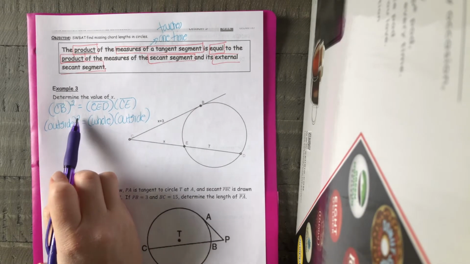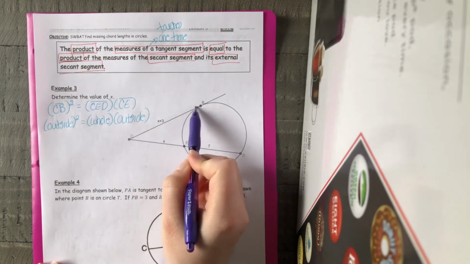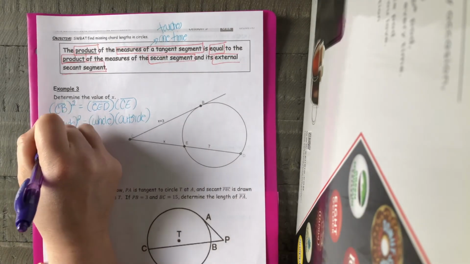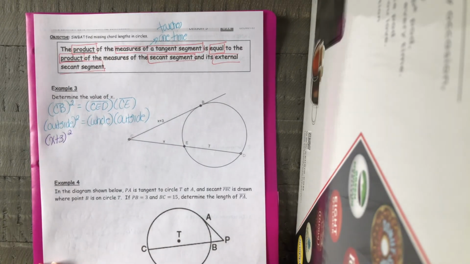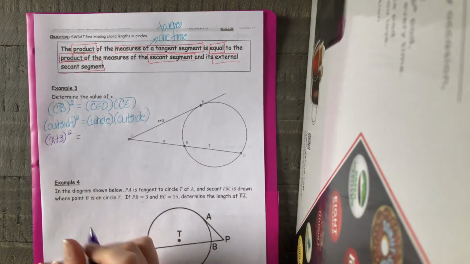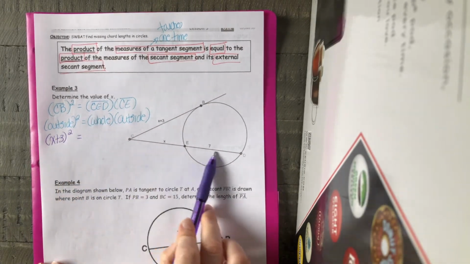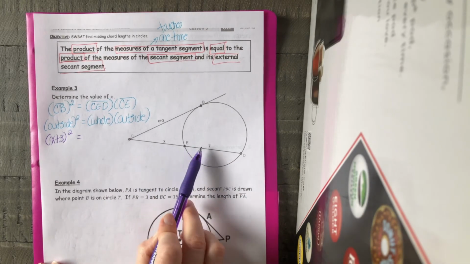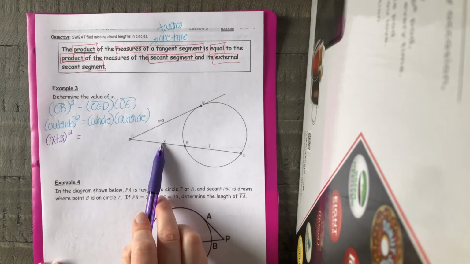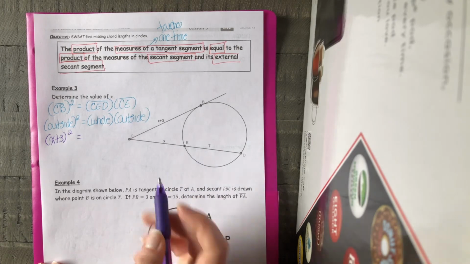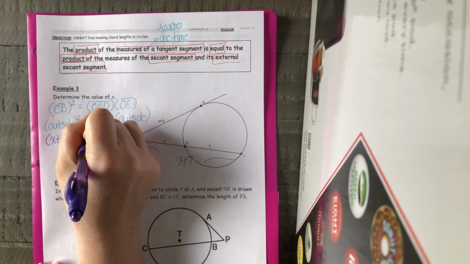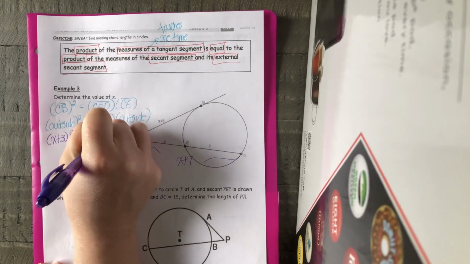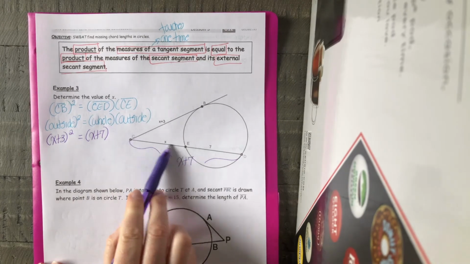So the outside squared, this is the only section that's outside. So it's the x plus 3. Always using parentheses when you plug in, guys. All right. It has to be written like this. So it's x plus 3 in parentheses squared equals the whole segment. The whole segment would be x plus 7. Because I don't know what this is, but I'd have to add them together to get the whole section. So I'm just going to write that in over here, x plus 7. So the whole chunk is x plus 7. And then the outside piece was just x.